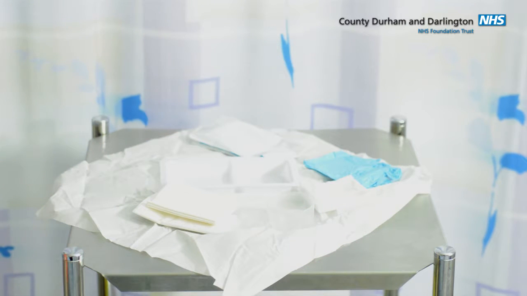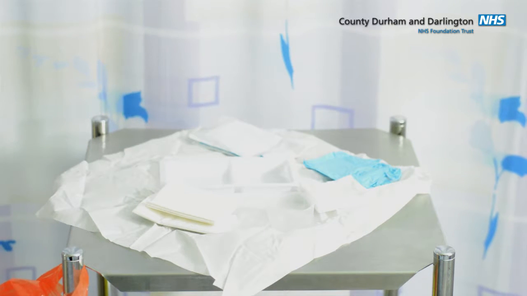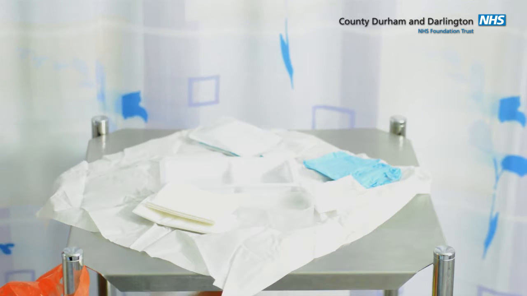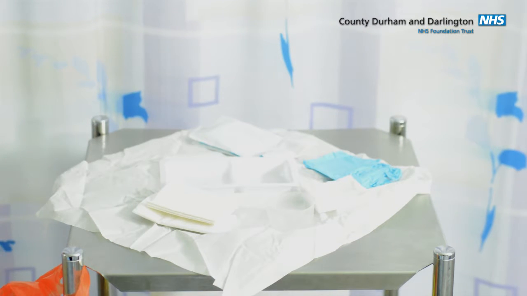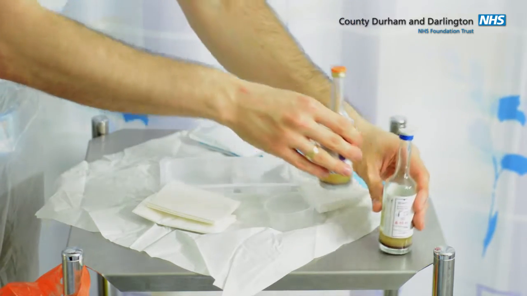Our blood culture packs are made up in our path lab. As it's not possible to autoclave the entire equipment, we must remember that they are clean but they're not sterile. So it is important to place your blood culture bottles at the side of your aseptic field to prevent cross-contamination.